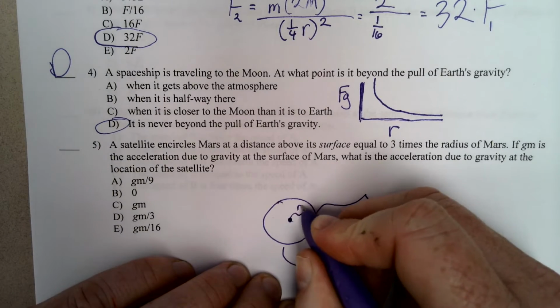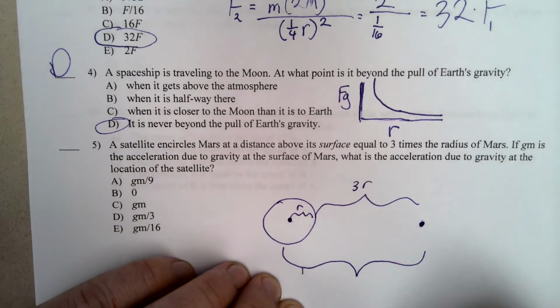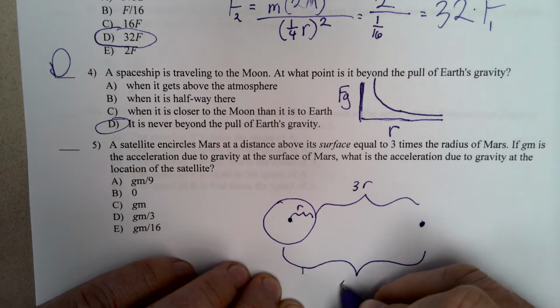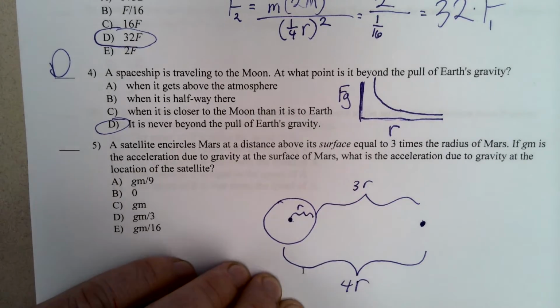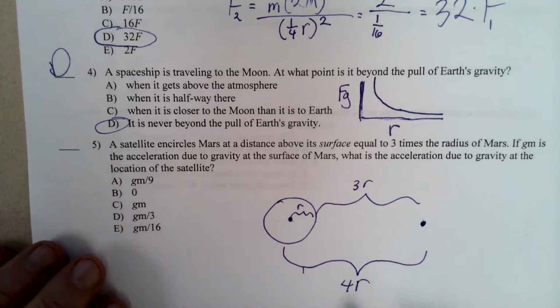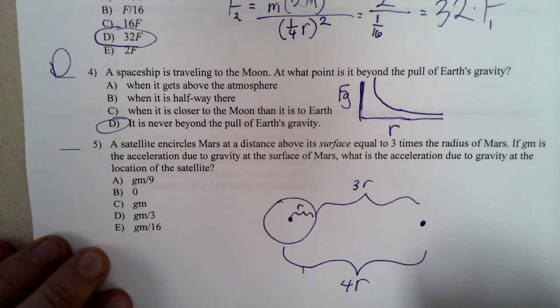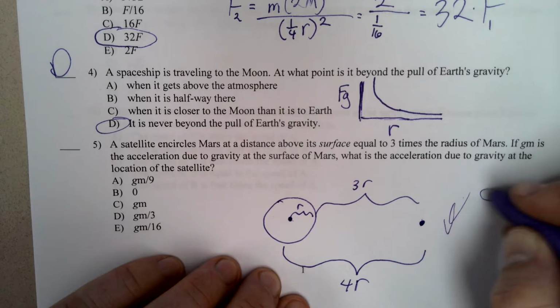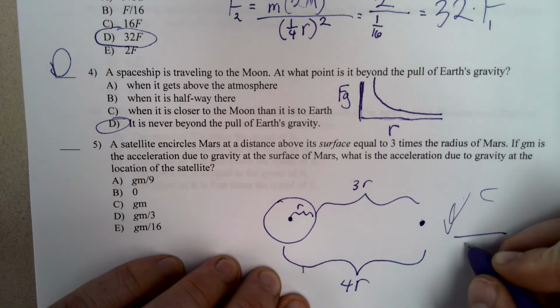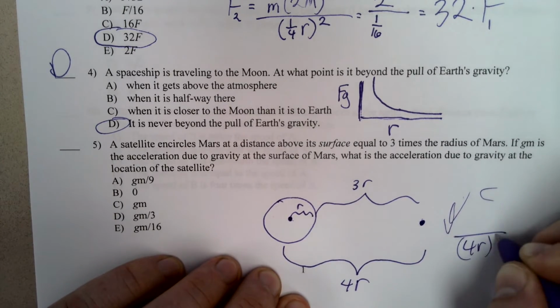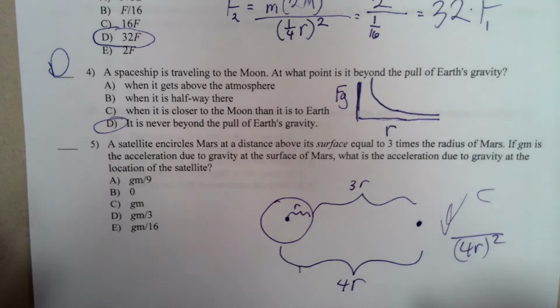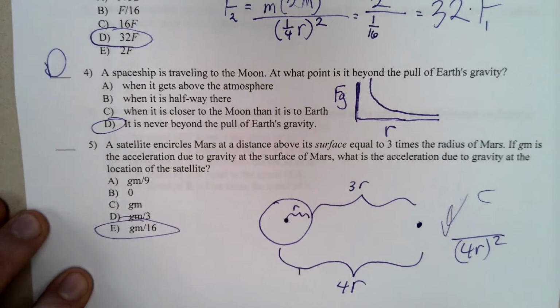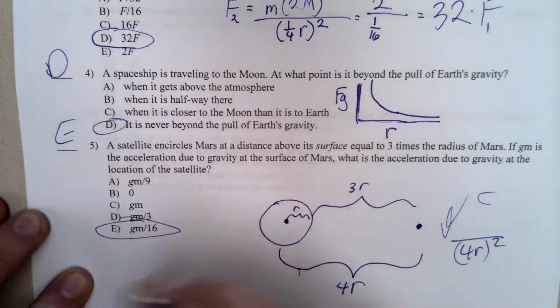So if this is r and this is 3r, the total distance is going to be 4r. And so again, we can do that same comparison, but basically since it's over 4r squared, the difference is going to be 1/16 the amount.